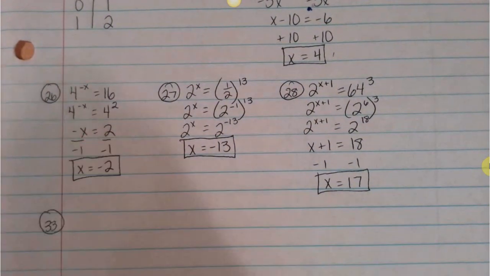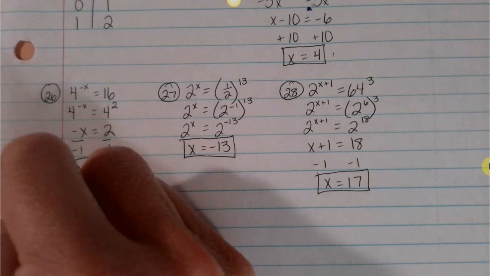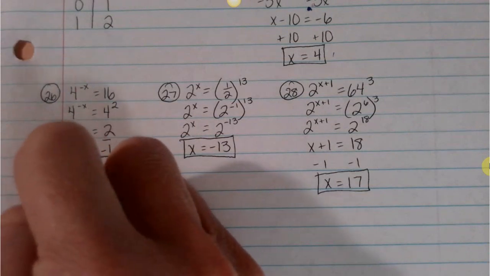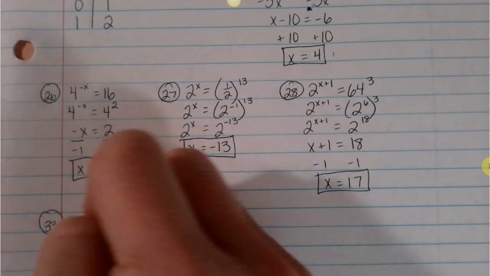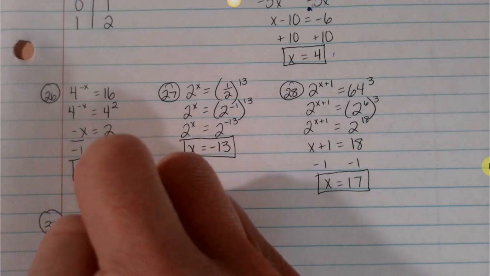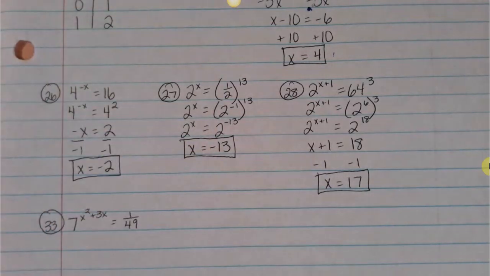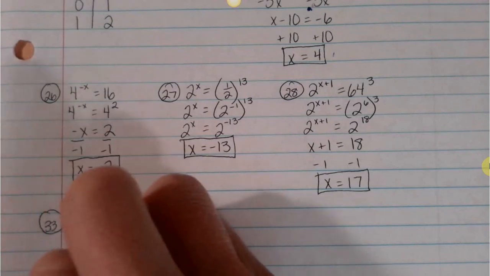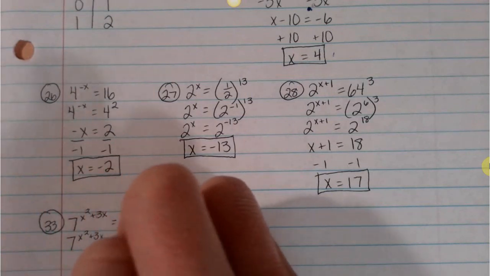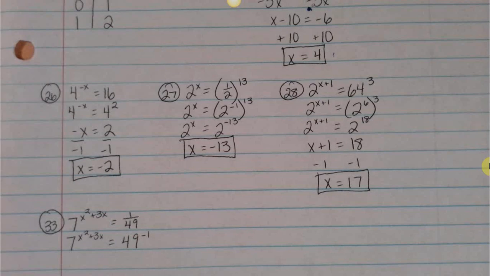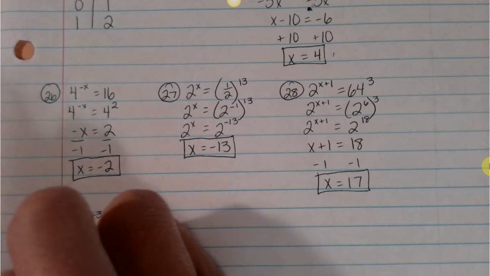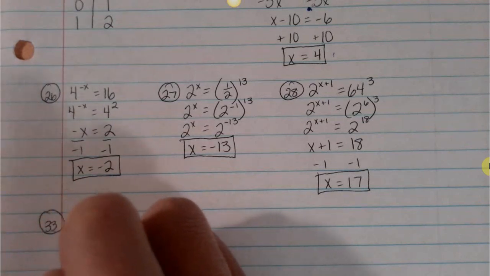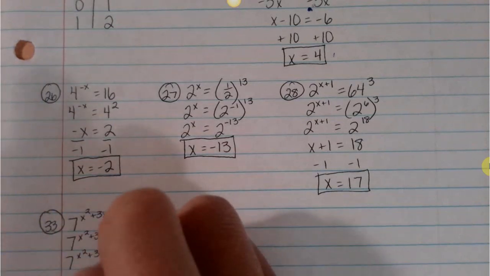Number 33, we're given 7 to the x squared plus 3x equals 1/49. So I'm going to start by getting that 49 out of the denominator by raising it to the negative 1. And then 49 is the same as 7 squared.